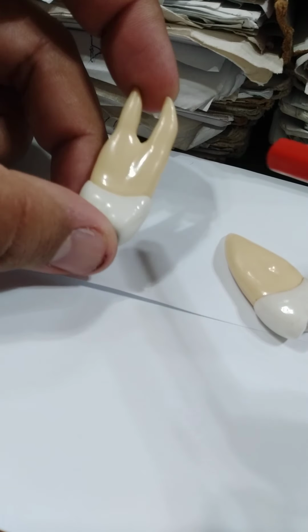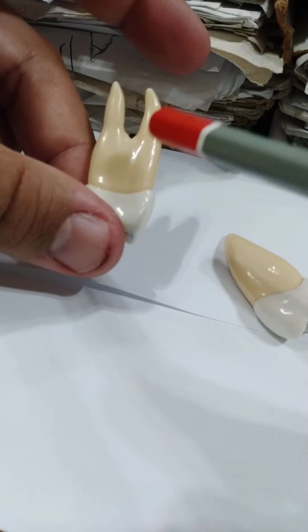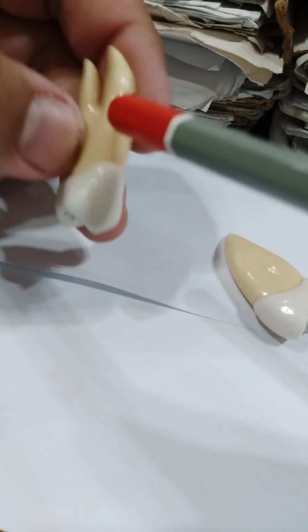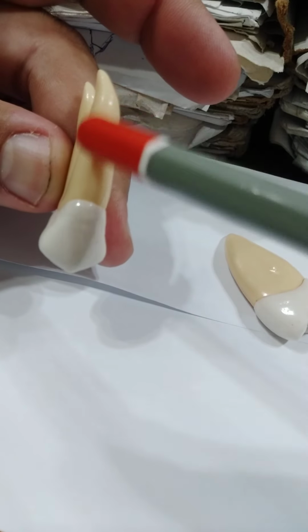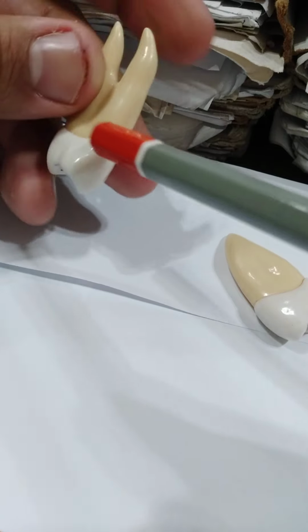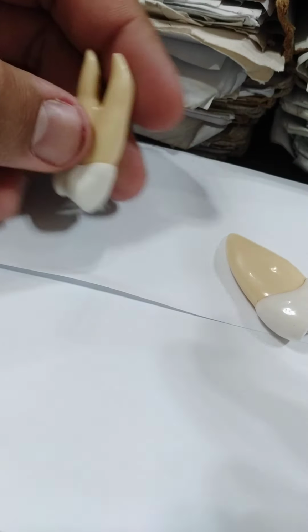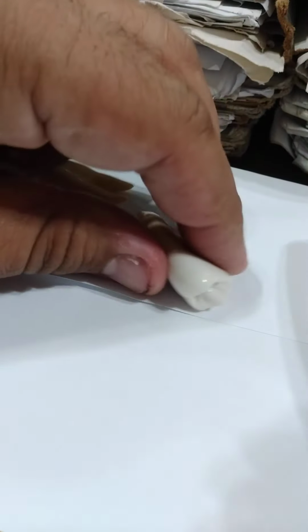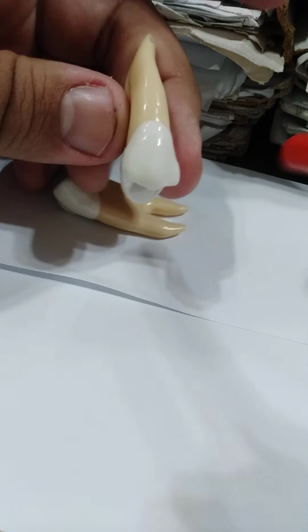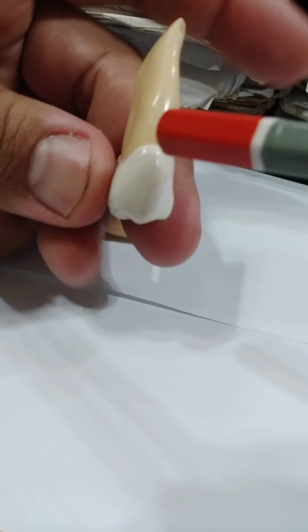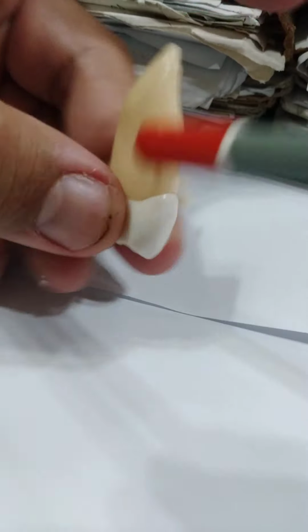The maxillary first premolar has got two roots. On the buccal side there is a buccal root, on the palatal side there is a palatal root, whereas the maxillary second premolar is normally a single rooted tooth.